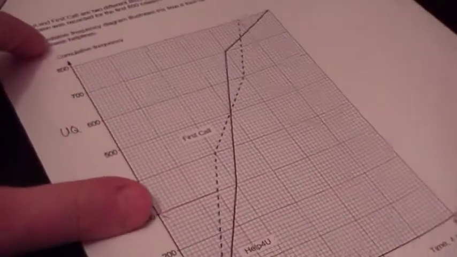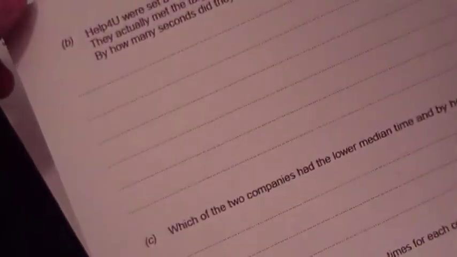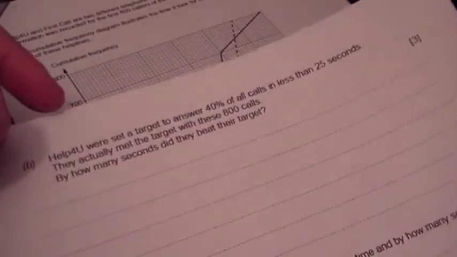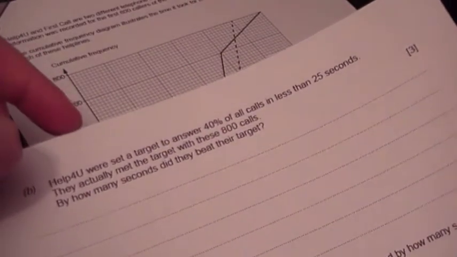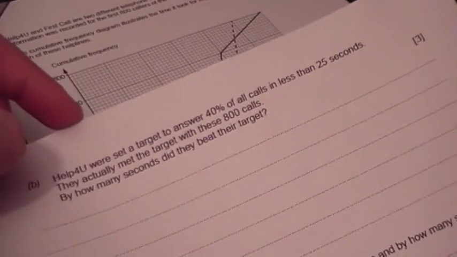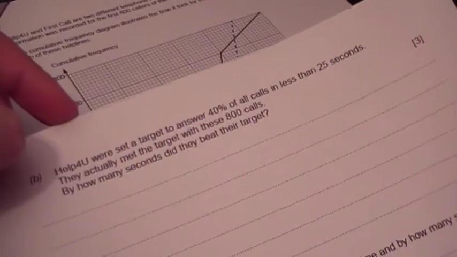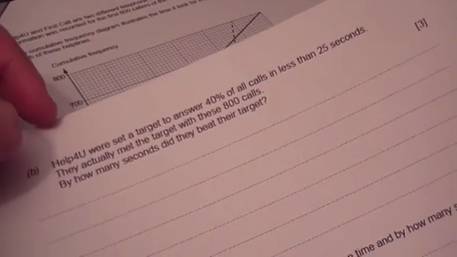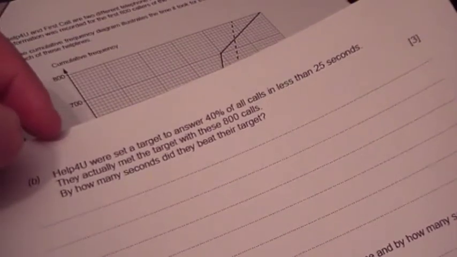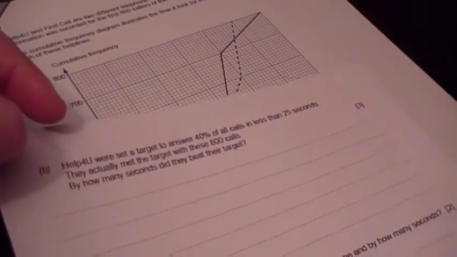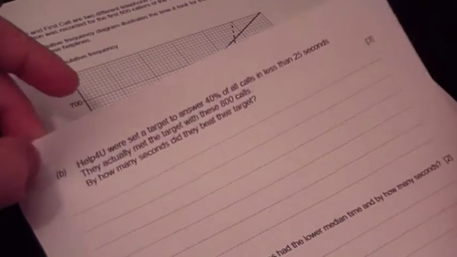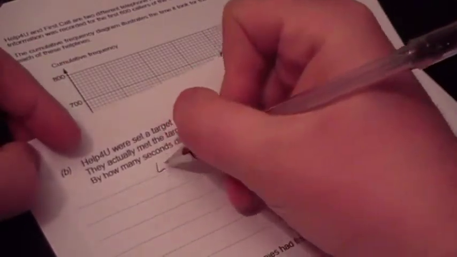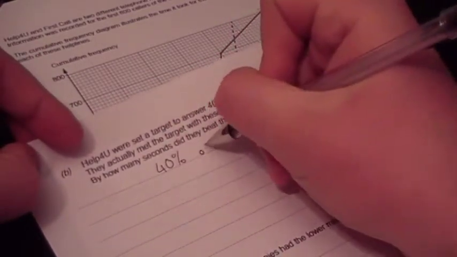Now I need to keep the graph in front of me. But another question now. Help for You was set a target to answer 40% of all calls in less than 25 seconds. And they actually met the target with these 800 calls. By how many seconds did they beat their target? Now I'm going to do a little bit of non-calculator maths to start with. 40% of 800.